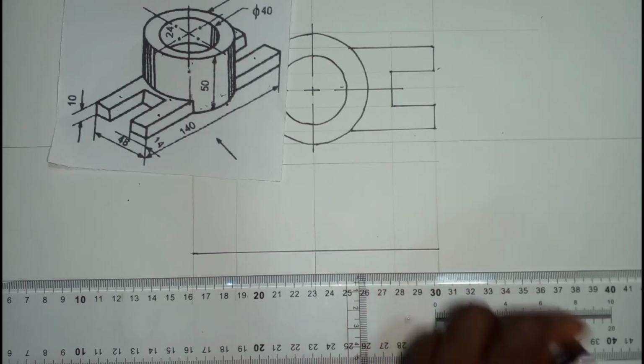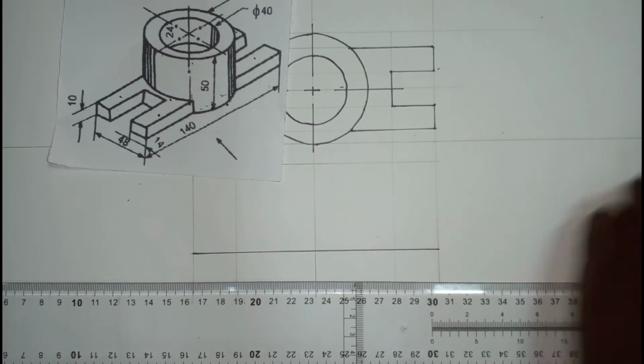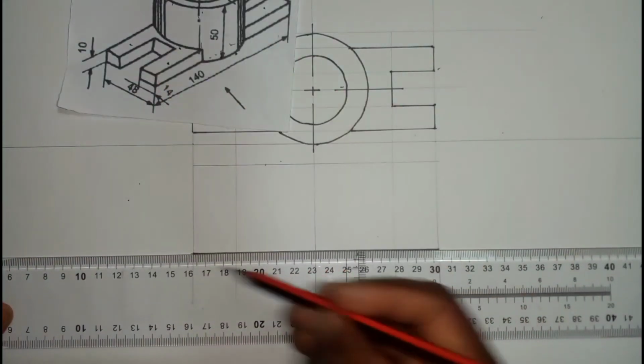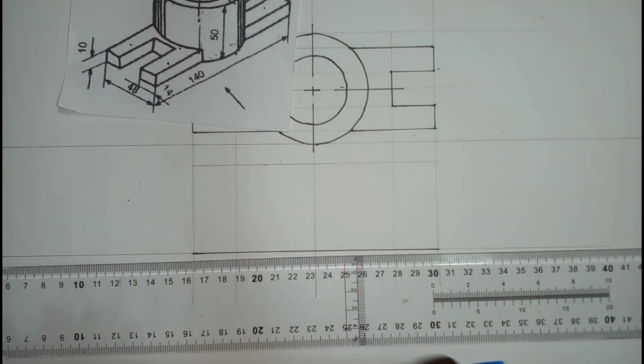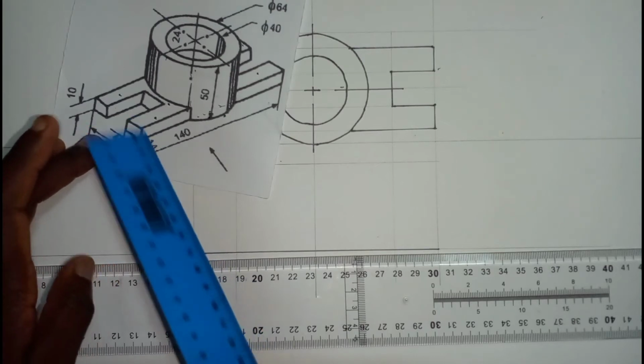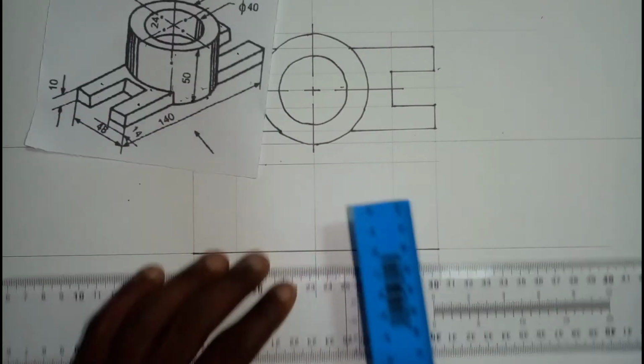Okay, and what else do we have? Let me just project these lines from here to here. What else do we have? The height of this slab is 10.